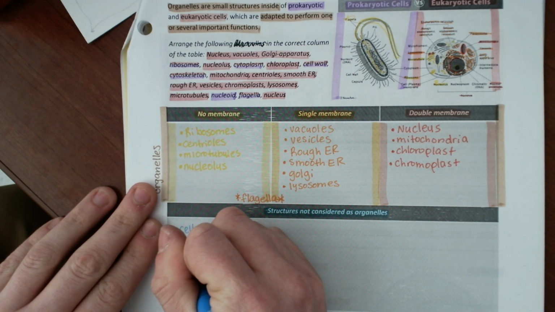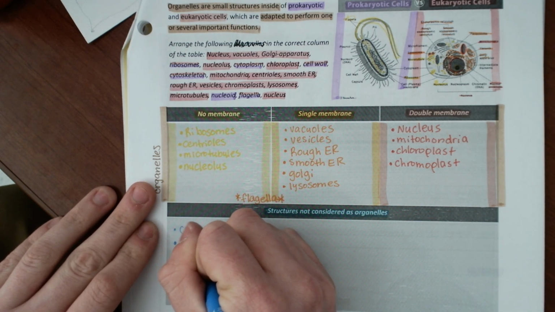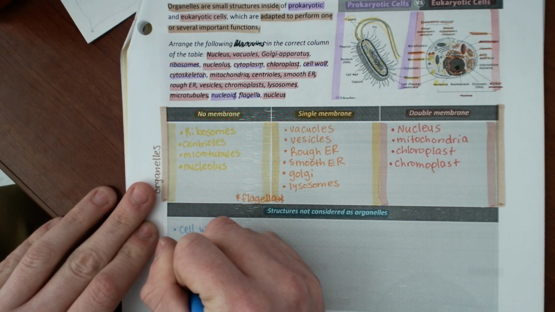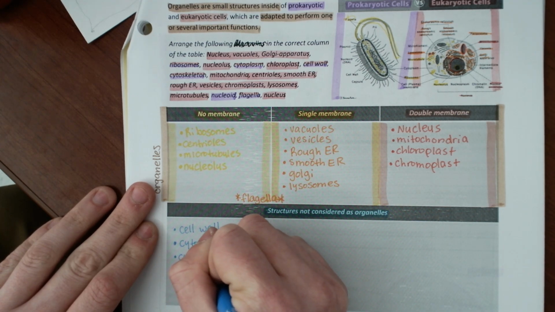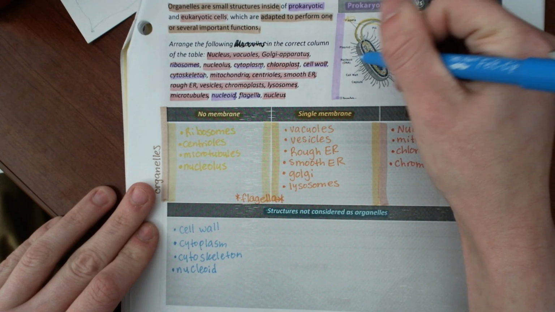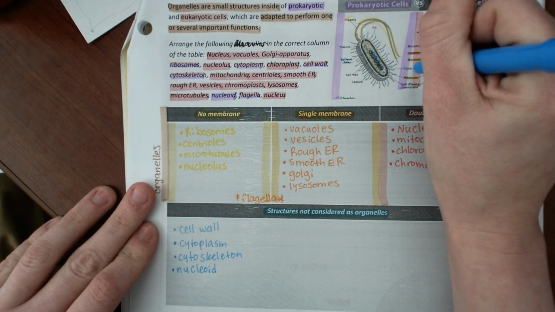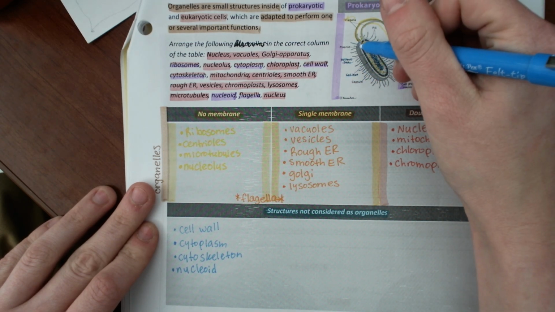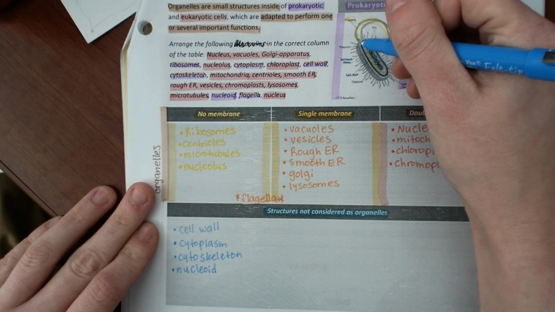Your cytoskeleton. And your nucleoid. This is just like loose DNA. Here's the nucleoid. I'm not going to color the cytoplasm, but we'll just circle it here. We know. Your nucleoid, cell wall. Not the capsule, the cell wall.